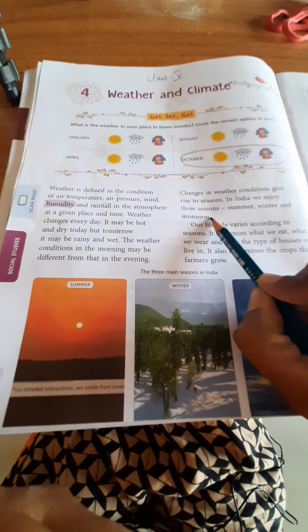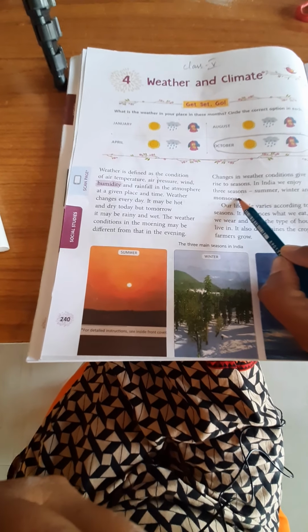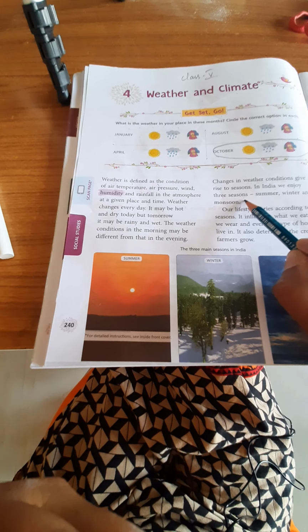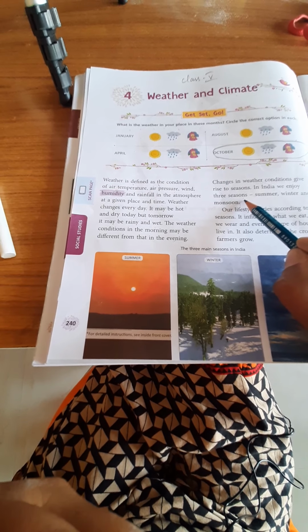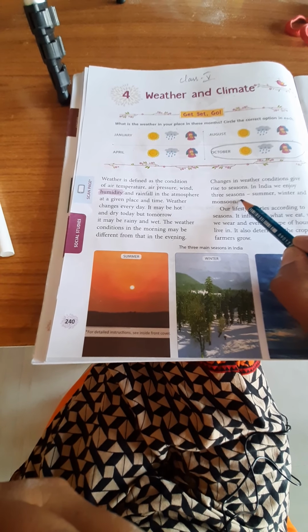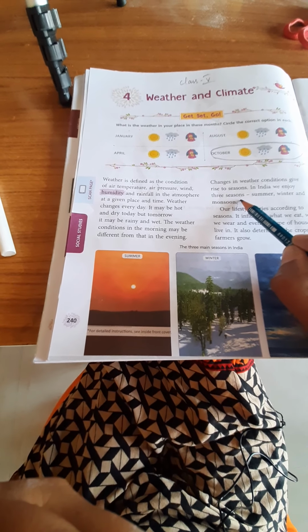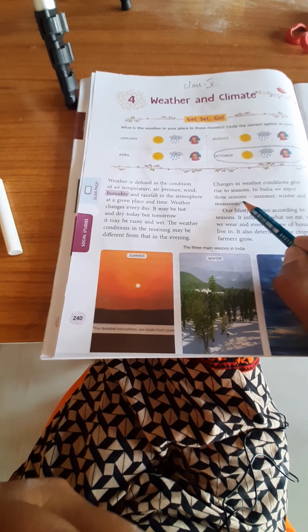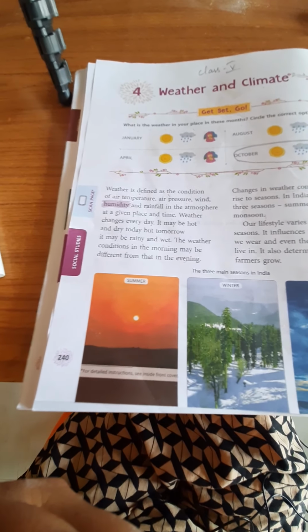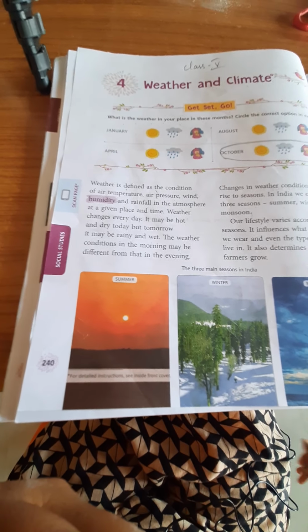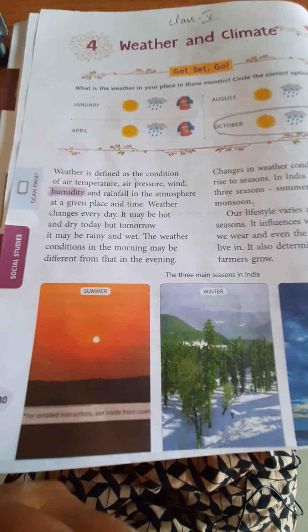So what have you understood, children? Weather is defined as the condition of air temperature, air pressure, wind, humidity and rainfall in the atmosphere at a given place and time. So what is atmosphere? The layer of the air covered around the earth is called atmosphere. So how the air is going to move, the condition of the atmosphere, with that we can estimate the weather.